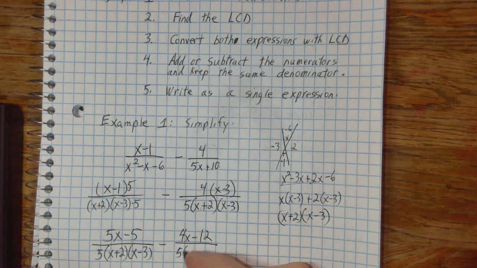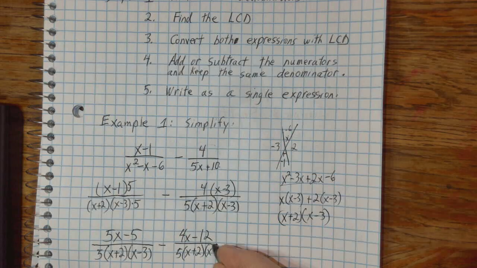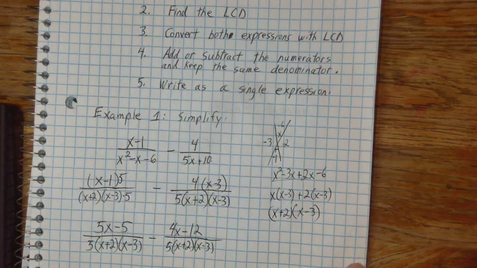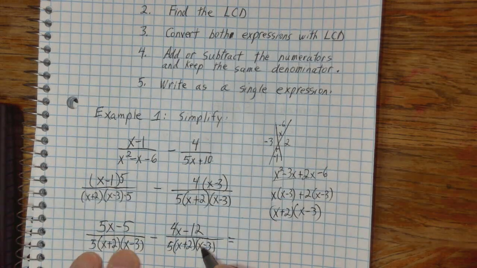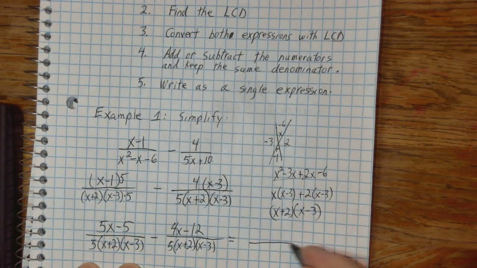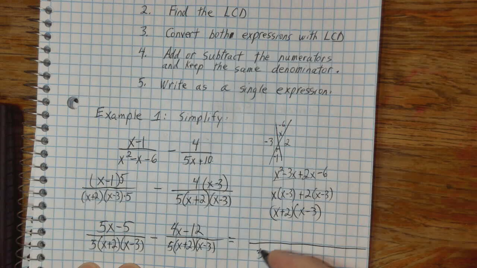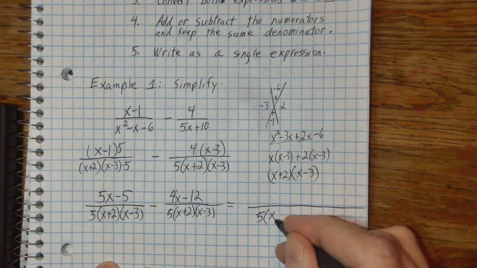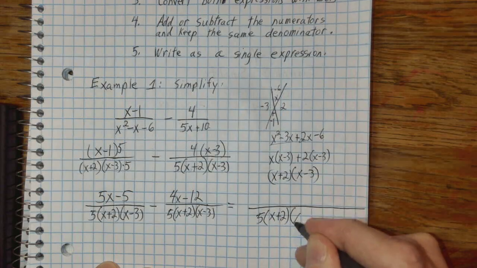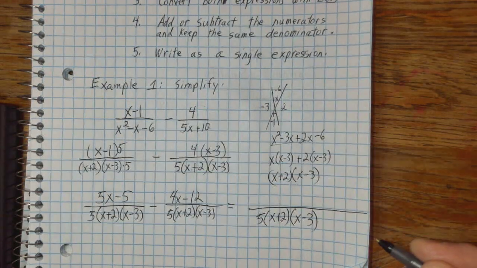And again, that's 5 times x plus 2 times x minus 3. Okay, I'm putting it now into the single fraction. I got the common denominator, and that common denominator is 5 times x plus 2 times x minus 3.